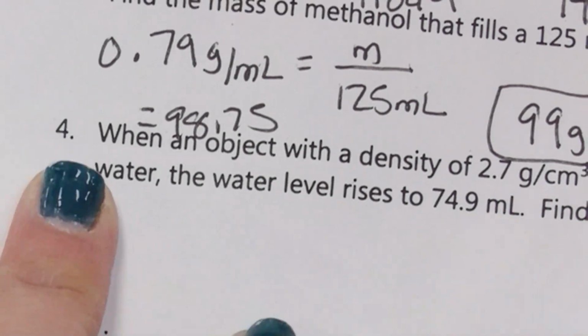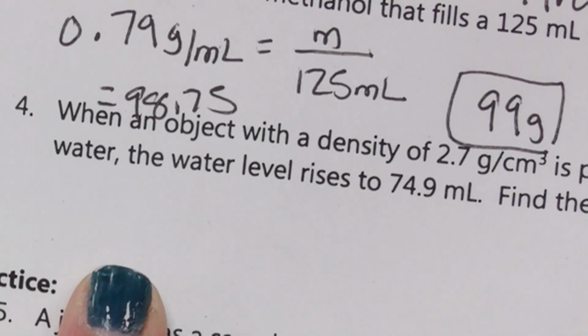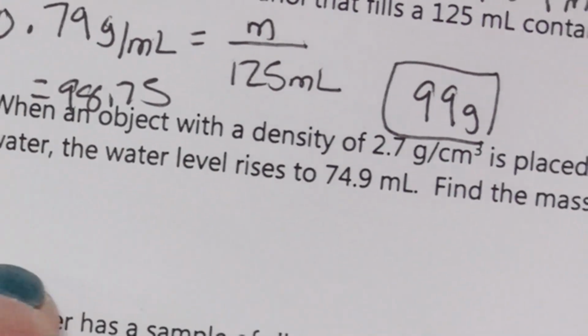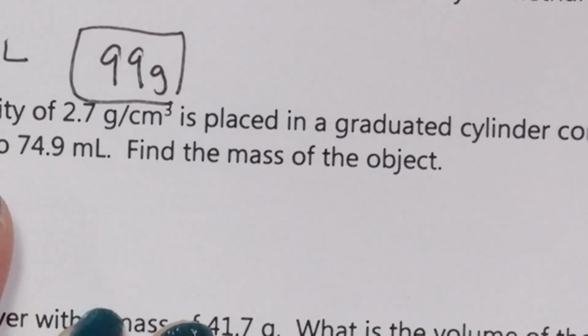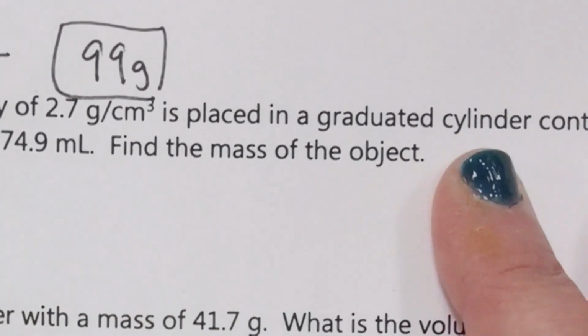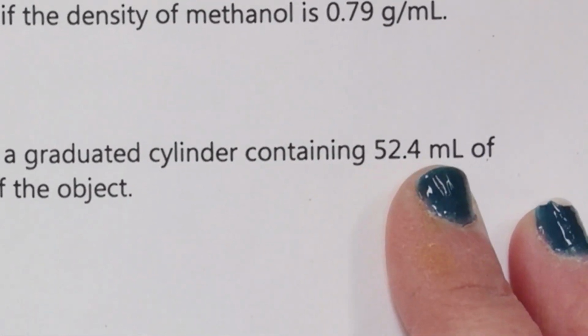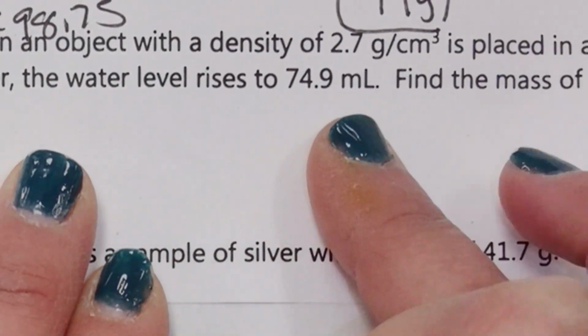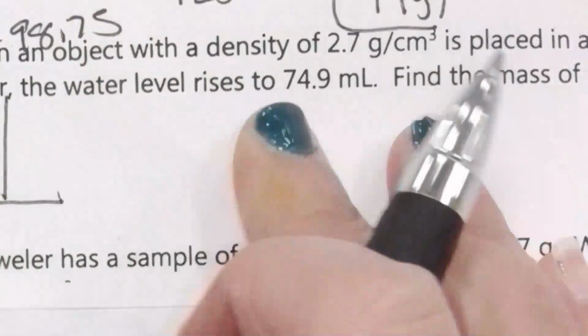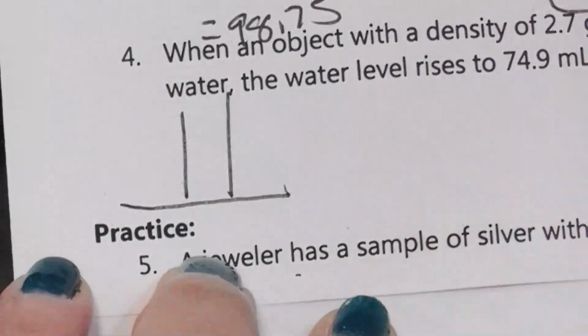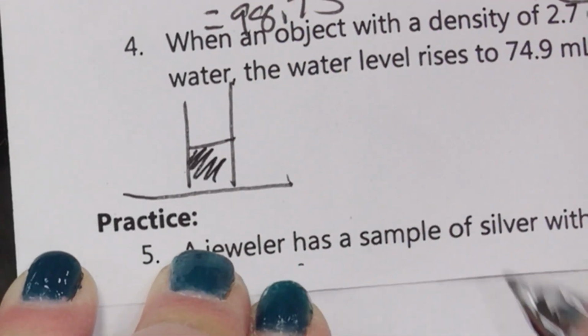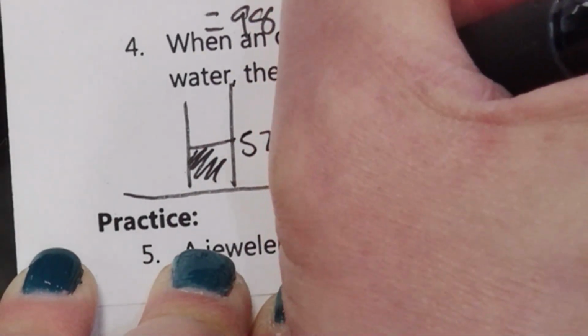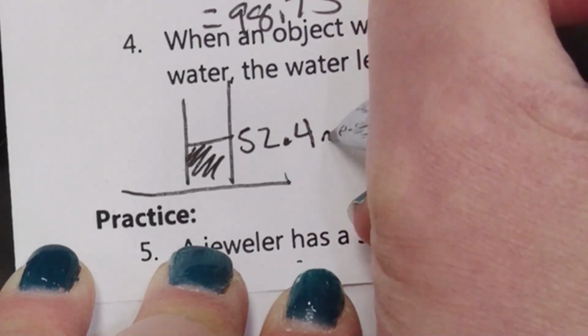So when I want to do number 4, when an object with a density of 2.7 grams per centimeter cubed is placed in a graduated cylinder containing 52.4 milliliters of water, the water level rises to 74.9. So essentially, here's my graduated cylinder. What I started with was a graduated cylinder with water in it, and it had a value that was read of 52.4 milliliters.